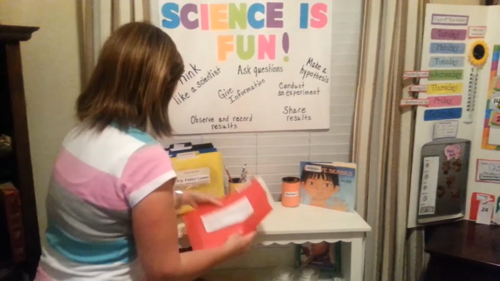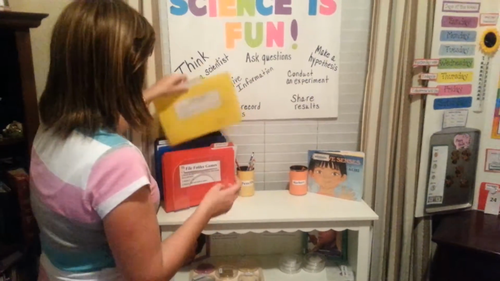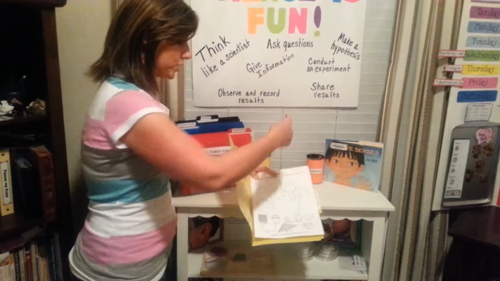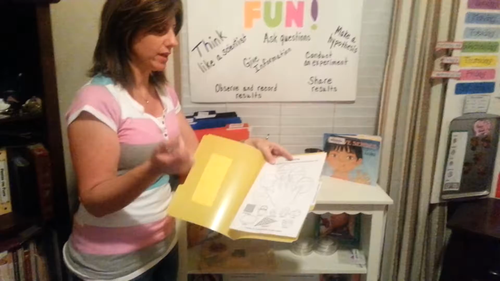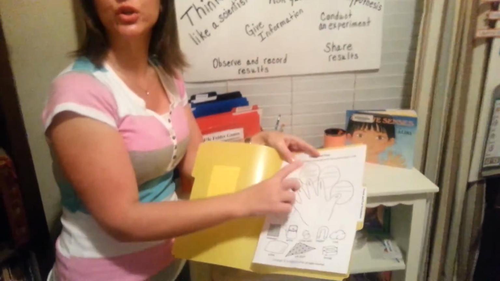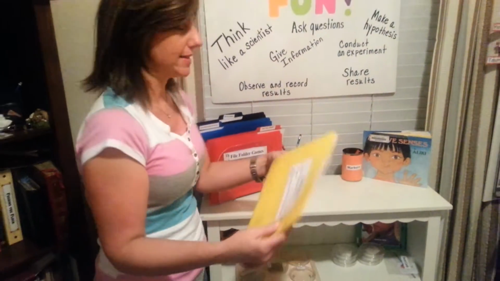The next game is the touch and feel worksheet. They'll get one of the markers out, and they'll look at the pictures and say, okay, a kettle could be hot, or a pillow could be soft, and they'll be able to write that down.